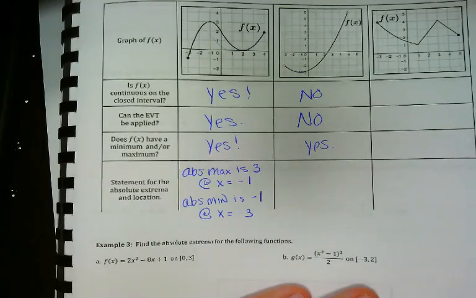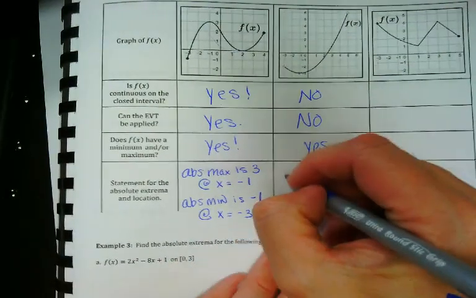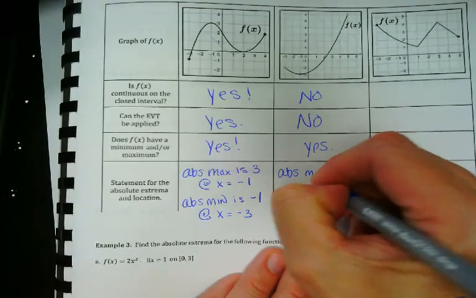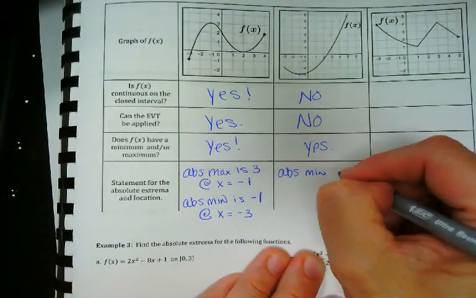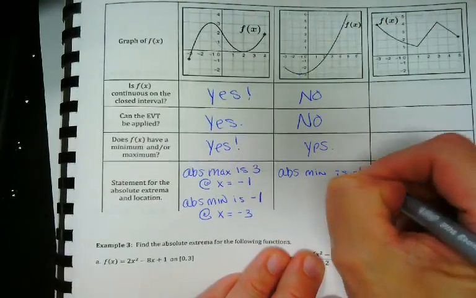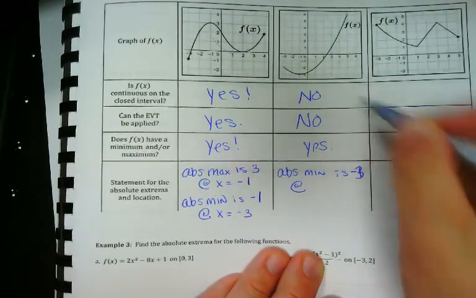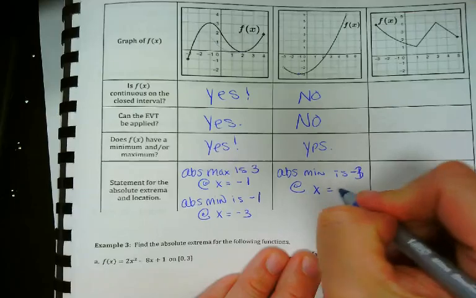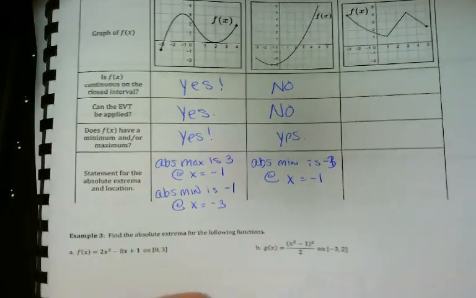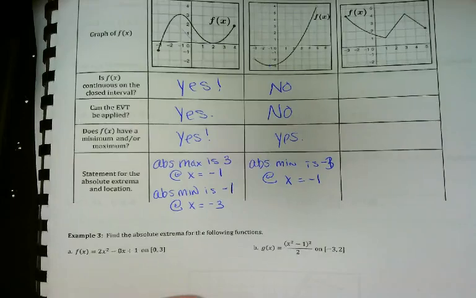And I don't have an absolute max because these are open, but I do have an absolute min. My absolute min has a value of -1, and that happens at, I'm sorry, the absolute min is -3. Now I'm messing up. At x equals -1. Absolute min is -3 at x equals -1.